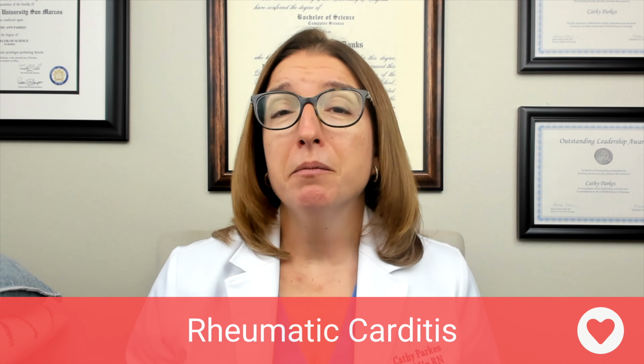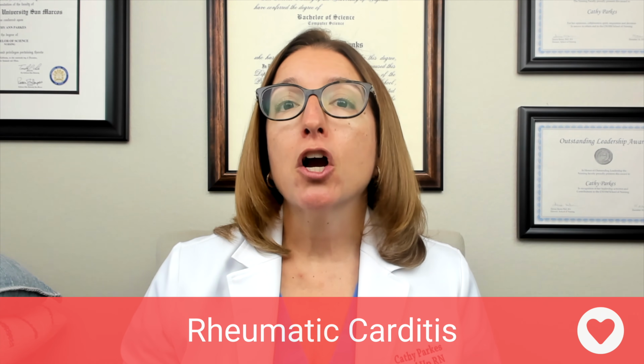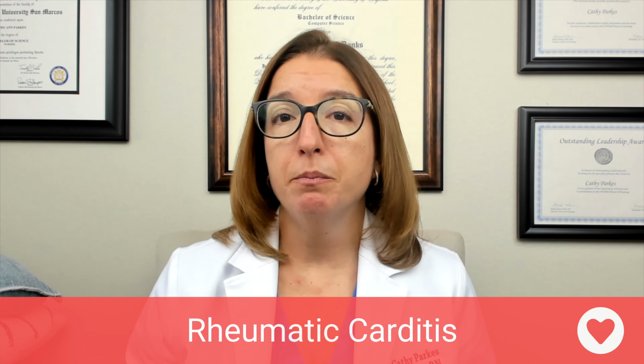So it's going to be really important that anytime a patient is diagnosed with strep throat, that they receive immediate treatment and we fully treat that infection to avoid the development of rheumatic carditis. In terms of signs and symptoms, we have tachycardia, cardiomegaly, so enlargement of the heart, murmurs, possible friction rub, and chest pain.